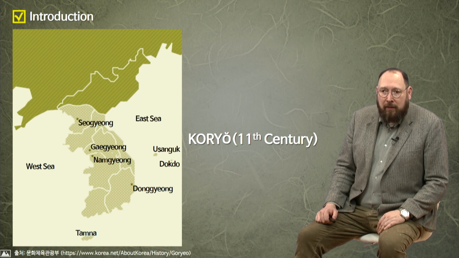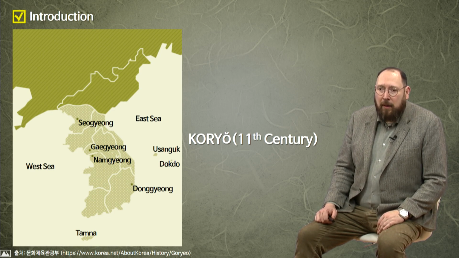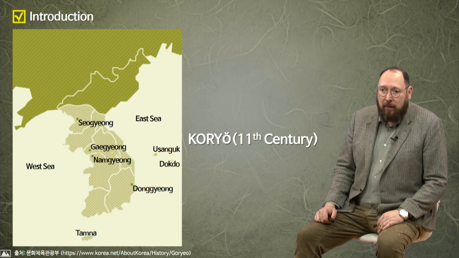Koryo came into being in the 10th century as a unified state that brought together the three later kingdoms of Shilla, later Baekje, and later Goguryeo. And it named itself after one of those earlier states on the Korean peninsula, Goguryeo. Koryo is really just an abbreviation of the original name of the most northern of the three Korean kingdoms, Goguryeo.